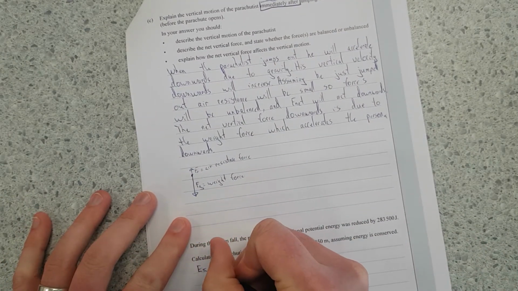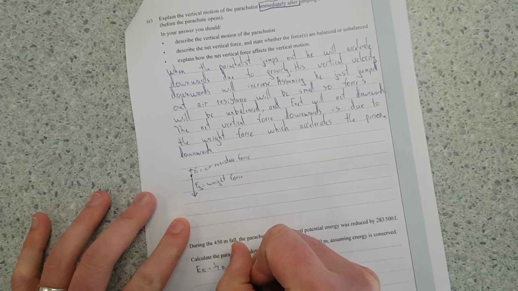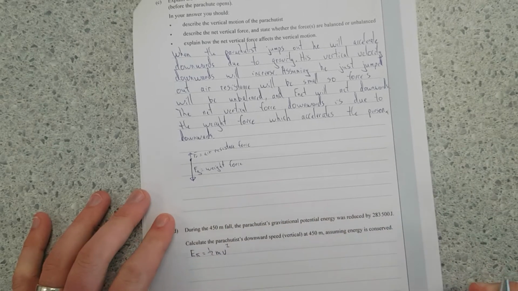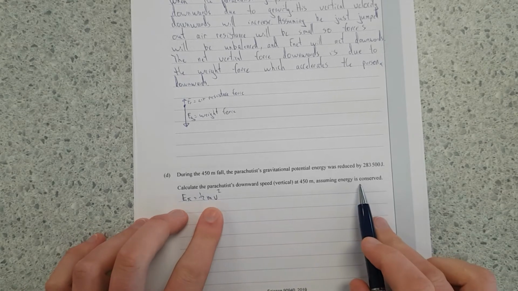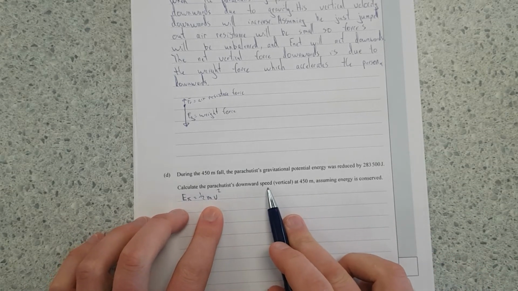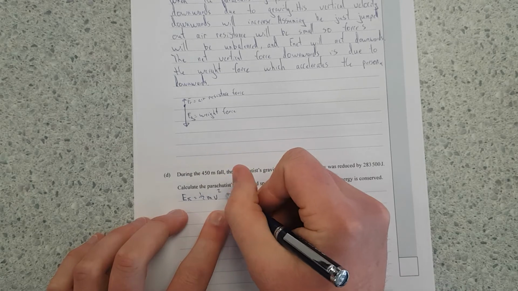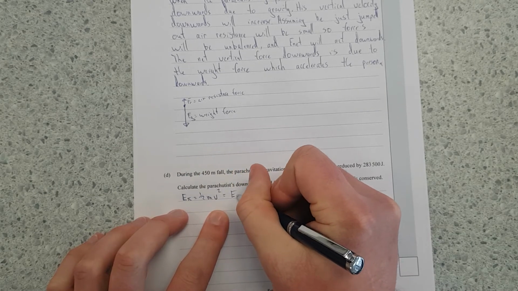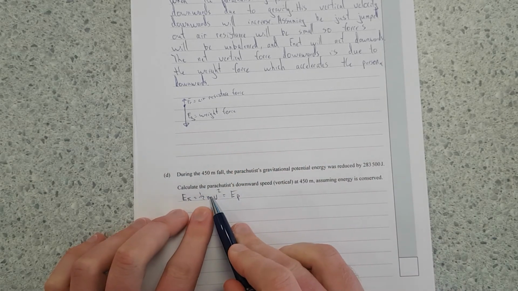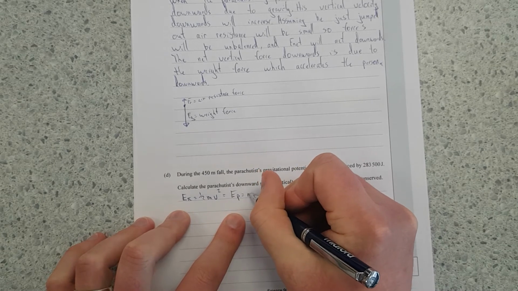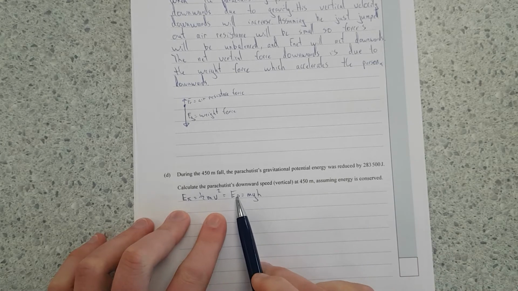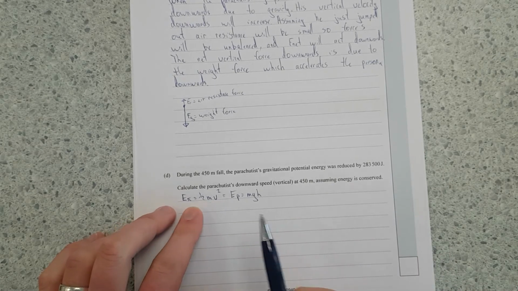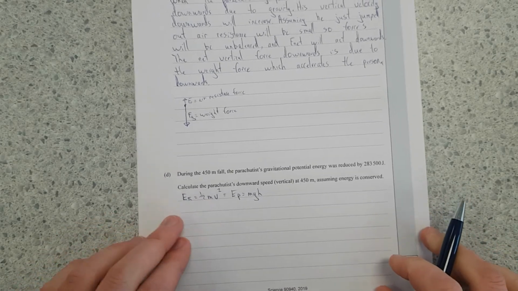Kinetic energy, EK, is equal to half mass times velocity squared. So we need to rearrange to find his vertical speed. And this is equal to the potential energy, because we're converting potential energy to kinetic energy, which would also be equal to mass times gravity times height. But they've just given us the energy as a value, so we can substitute it in here. So we need to rearrange for velocity. How are we going to do that? I'll try and do it in as many steps as I can.